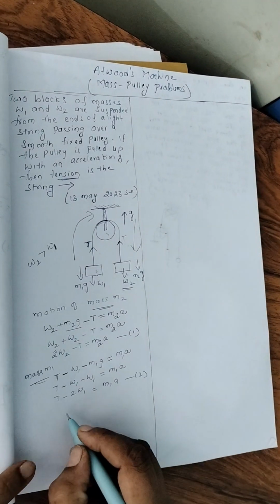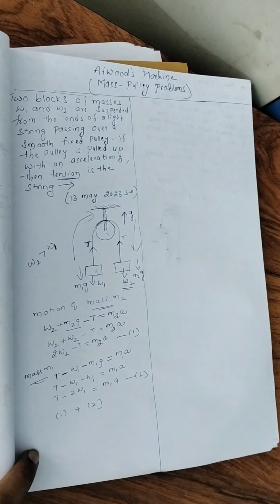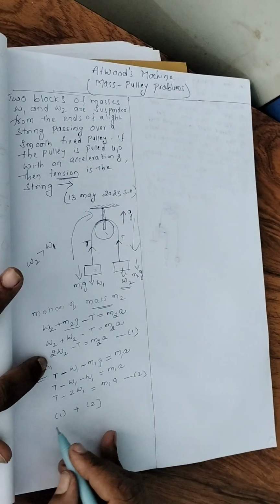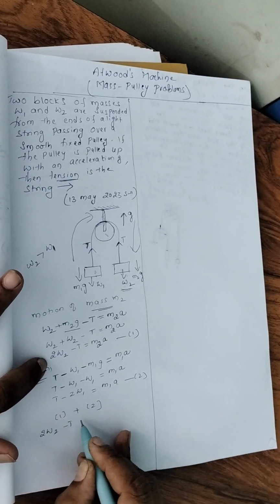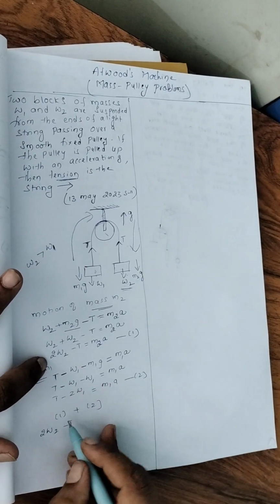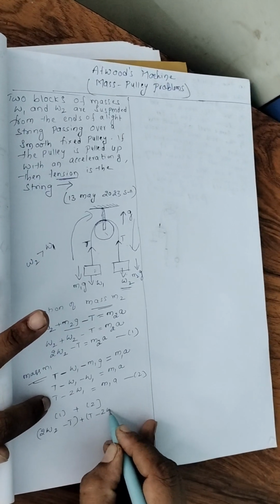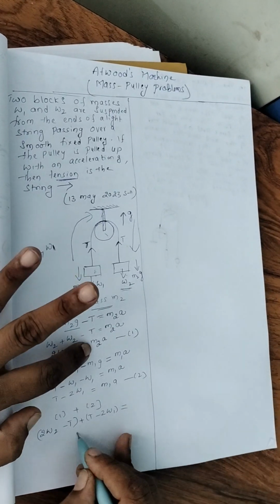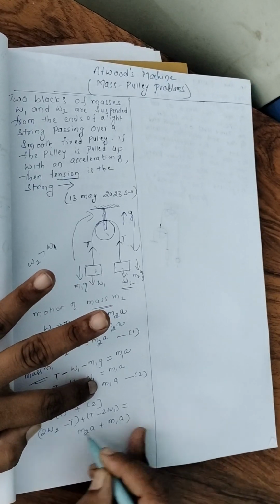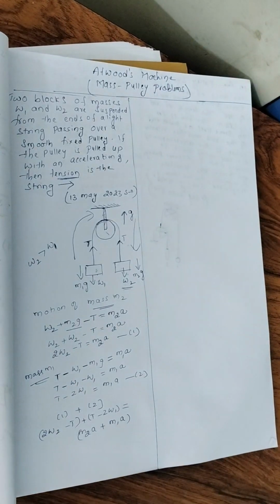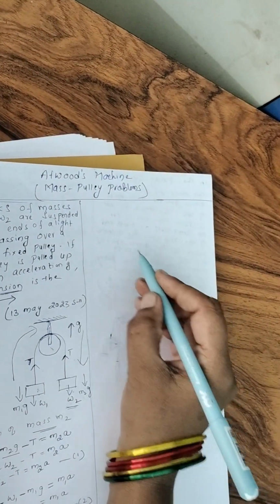Now next, add 1 and 2. So what is 1? 2W2 minus T, LHS, RHS, plus T minus 2W1 is equal to M2a plus M1a. Now, what happens?